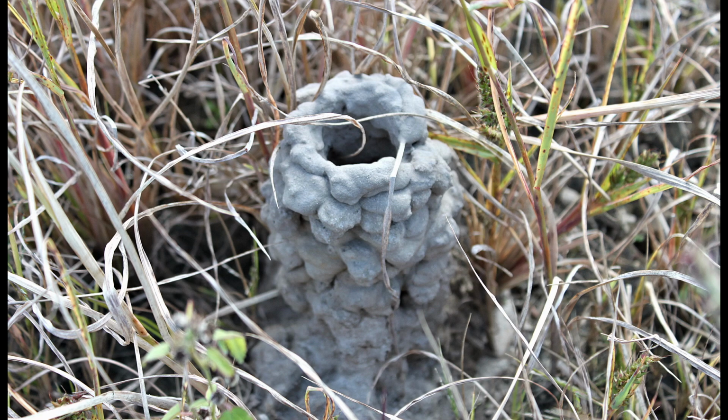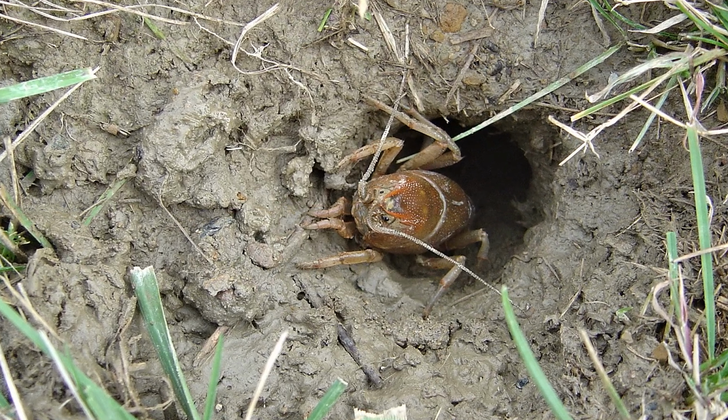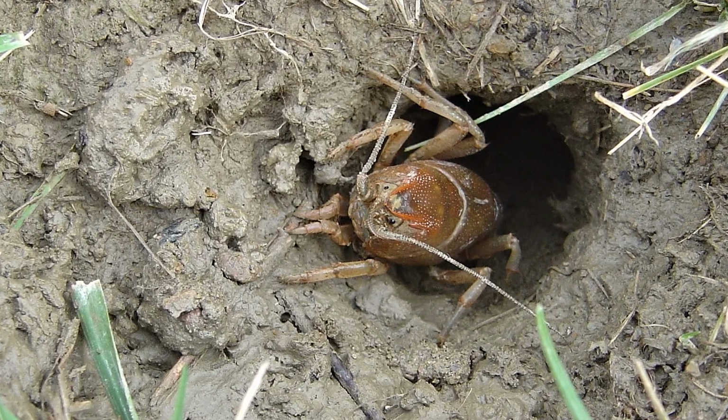Observing crayfish chimneys and burrows while designing a wetland project indicates that there's a permeable layer of gravel or soil below the surface. It also shows that it is possible to block this permeable layer with a groundwater dam.